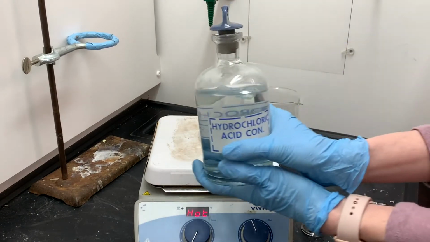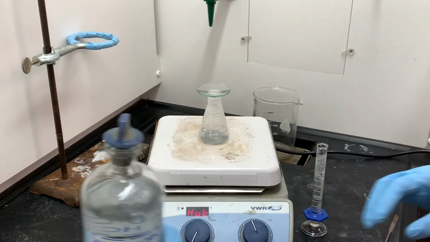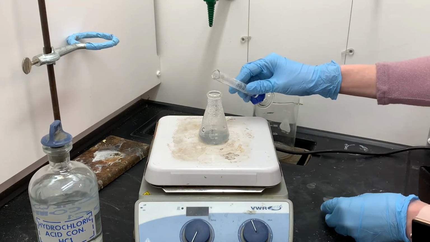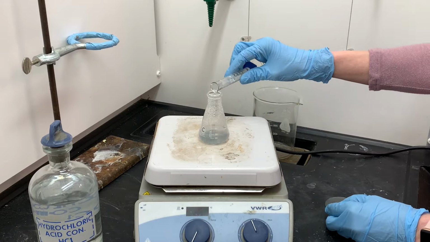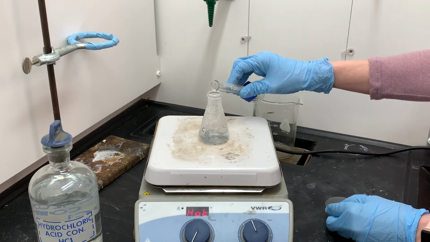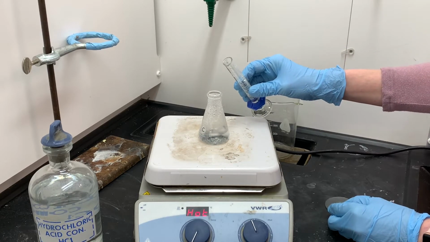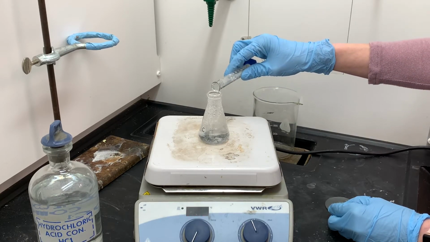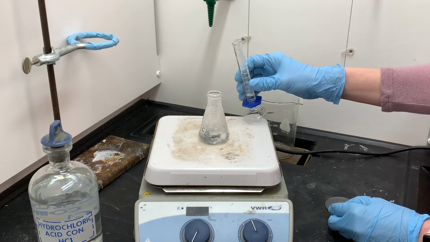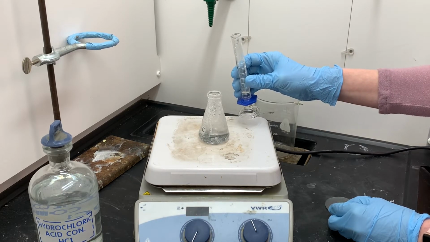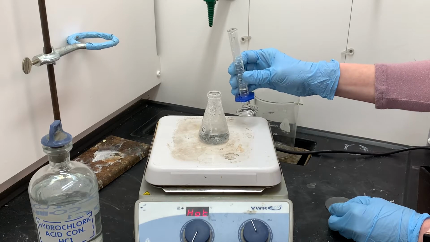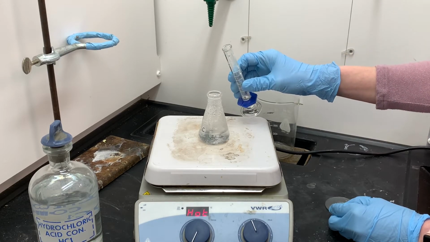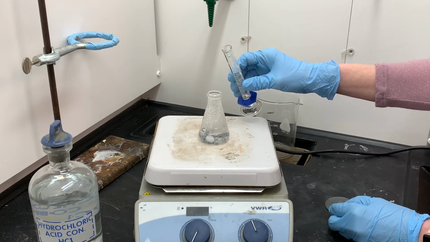Now that I've added the zinc, I'm ready to add the last ingredient, concentrated hydrochloric acid. I have 5 milliliters of the hydrochloric acid, and I'll be adding it to this flask in small portions. You always want to be careful when you are adding an acid to water, especially a concentrated acid, because it does generate a lot of heat. The hydrochloric acid is going to dissolve most of the zinc, and as more and more hydrochloric acid gets added to the flask, you'll notice that it does start to turn kind of a cloudy light gray color. It is important to note that the heat is not on at this time.